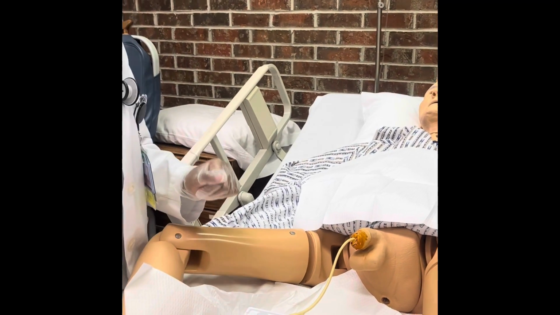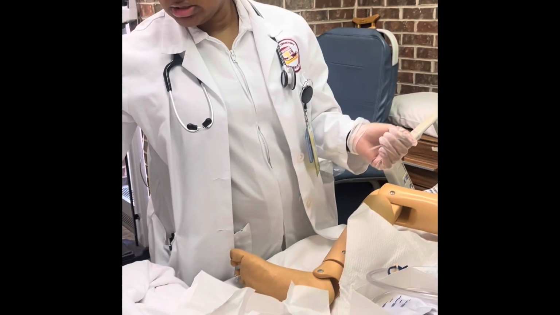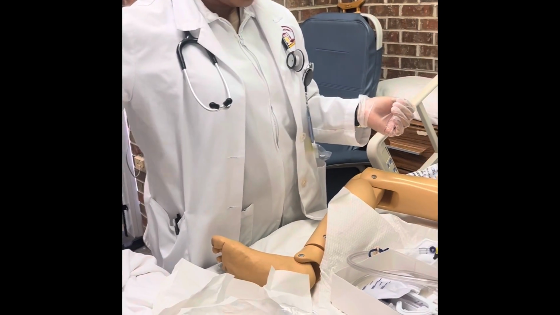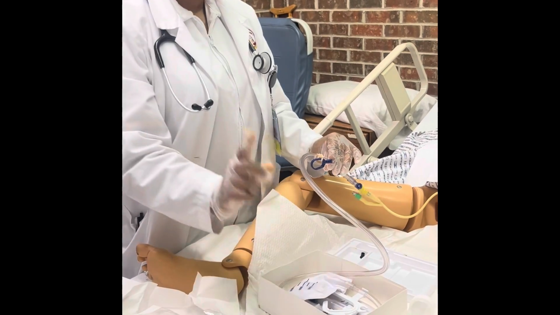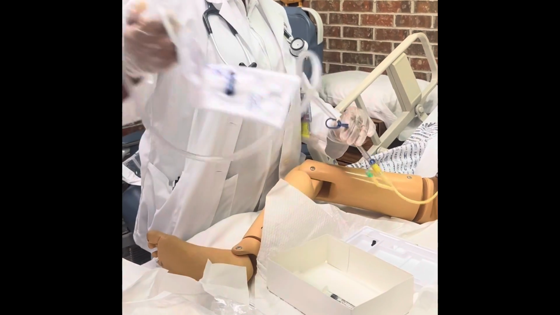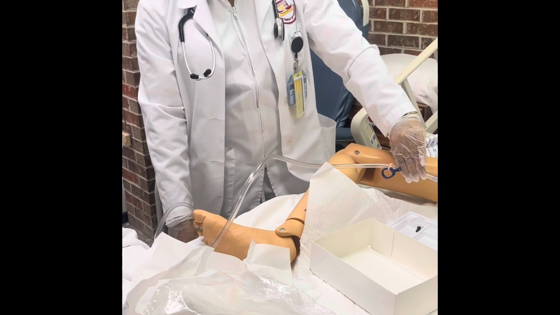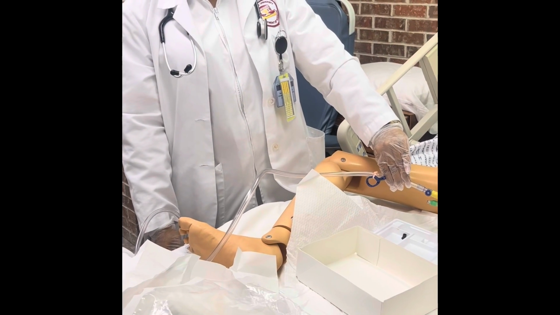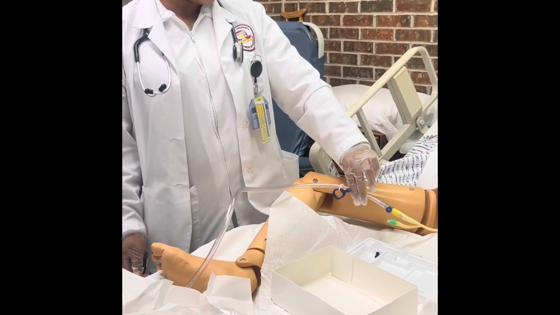Okay, next I'm going to collect a urine sample. I have some alcohol pads with me. First, I forgot to say, hang the bag low. Once you're done connecting that to his thigh, hang the bag low on the unmovable part of the bed. You don't want it to get snagged or tugged. And make sure it's always below his bladder.